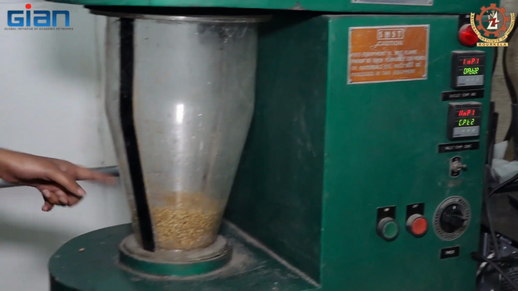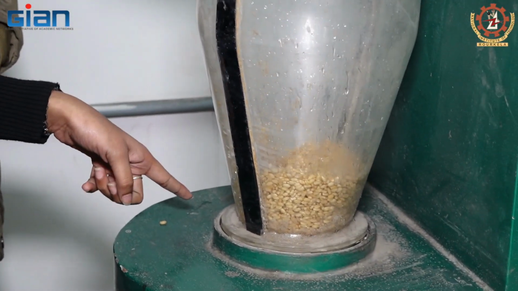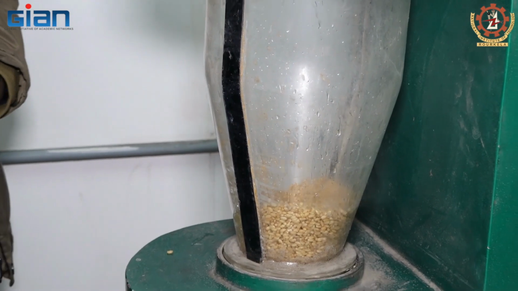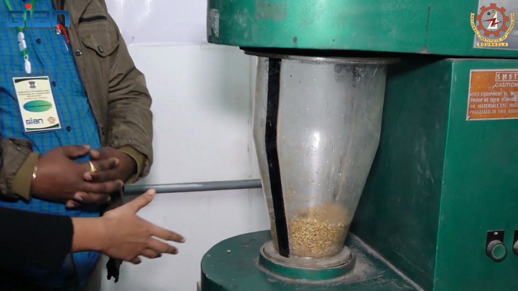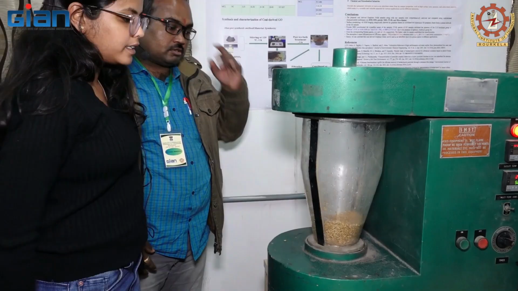Now the air is coming out to dry this moist sample, and that is how the dry fluidization bed acts.